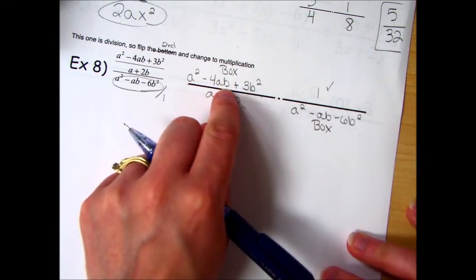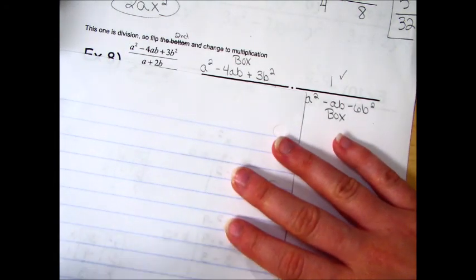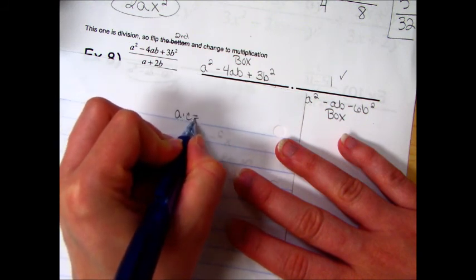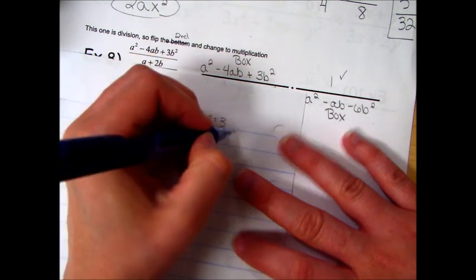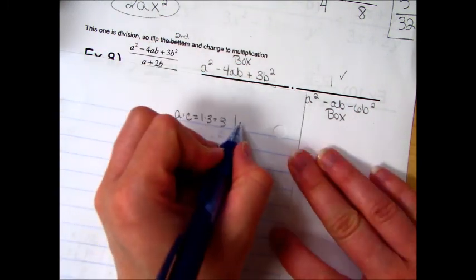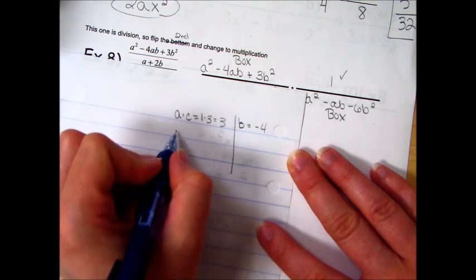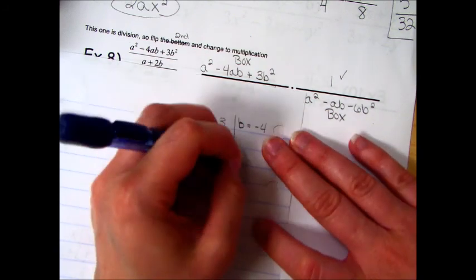I will do a box for this one up here because the A's and the B's might be throwing you off. Okay? So what I need you to notice is A times C in this problem is 1 times 3, or just 3. The value of B is the middle value, as it's always been. B equals -4. To multiply, you need a -3 and a -1, and that gives you your -4.